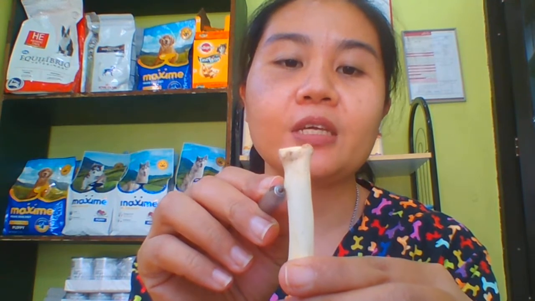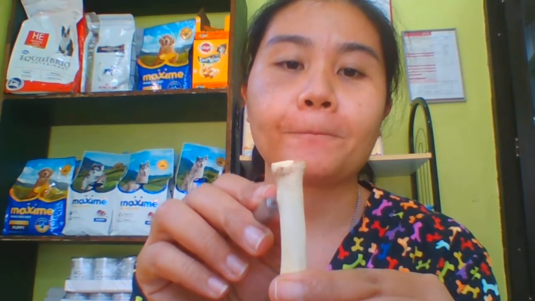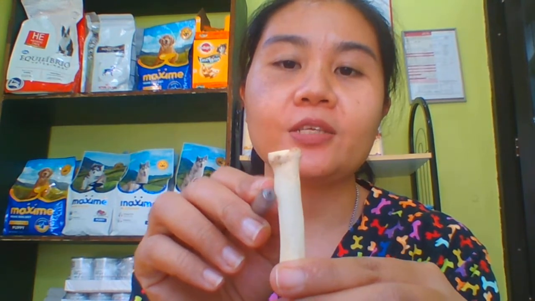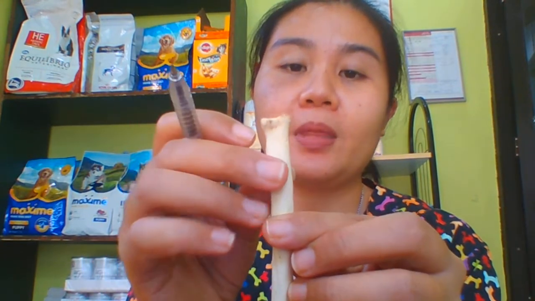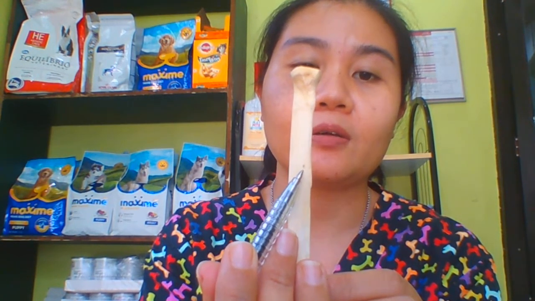This one over here is the radial tuberosity. And since you have here the radial tuberosity, this side over here is the medial side, or we call this the medial border. Next, on the caudal portion, you can see there's a hole over here that I'm pointing out.